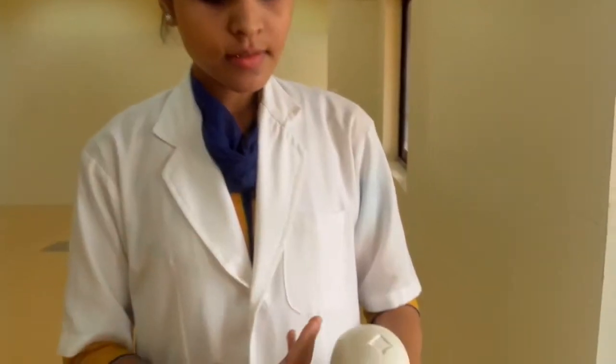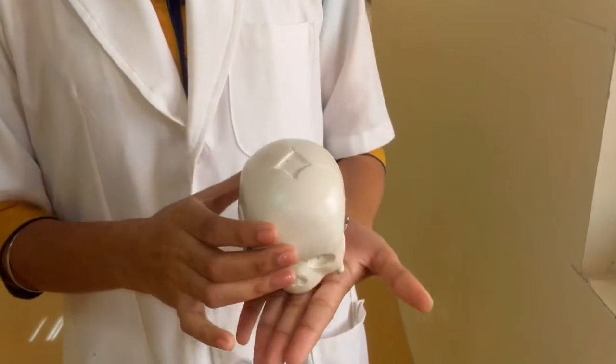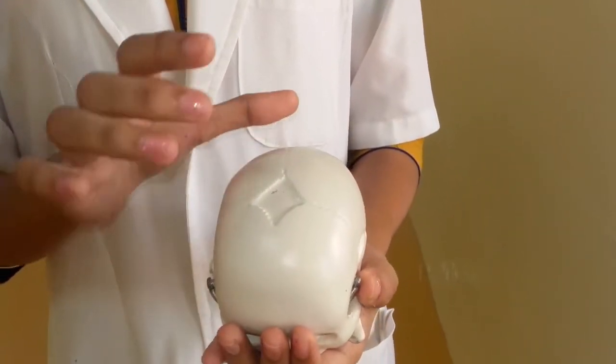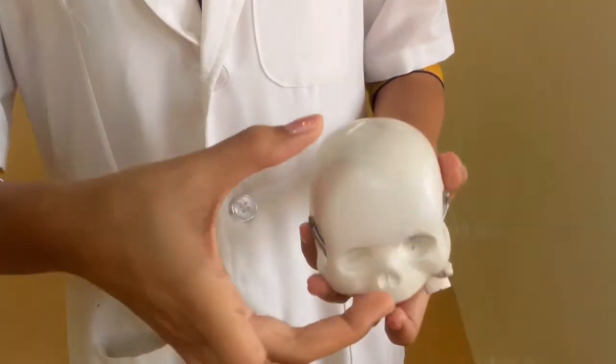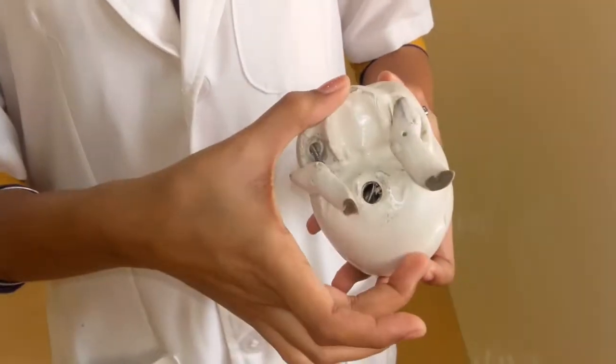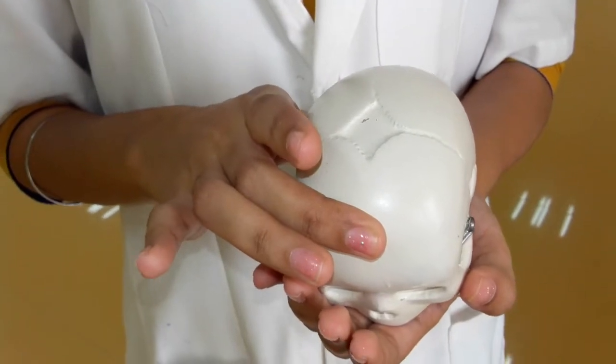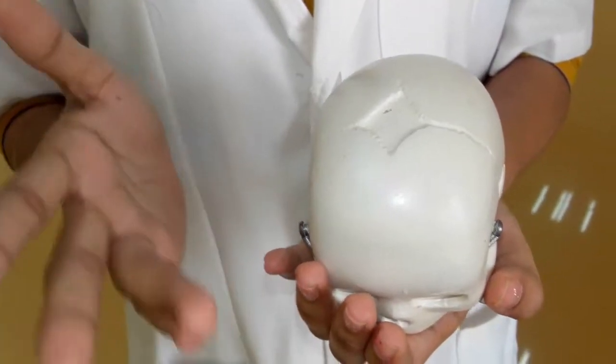Morning. Today I am going to discuss the fetal skull. This is a fetal skull. The fetal skull consists of three parts. First is the calvarium, also known as the skull vault, then the face and the base. The calvarium has obstetrical significance, and that is what we will discuss today.